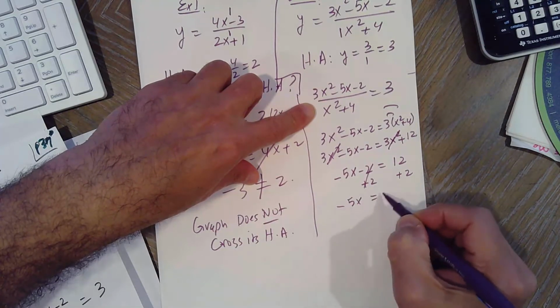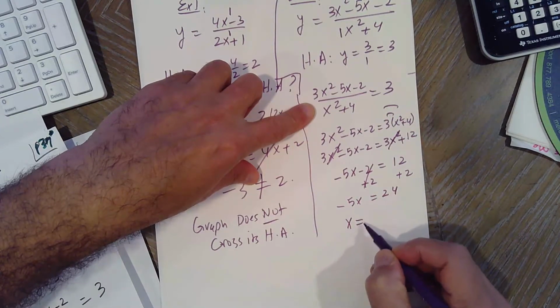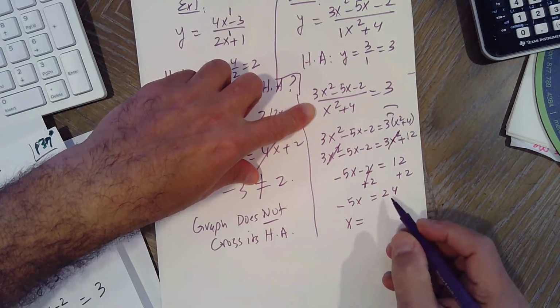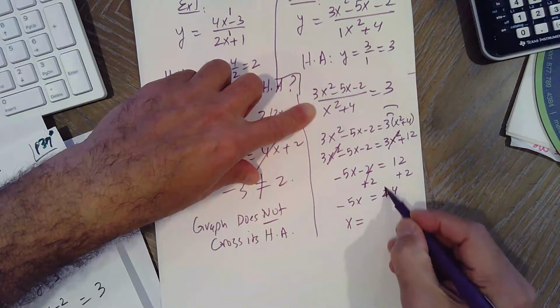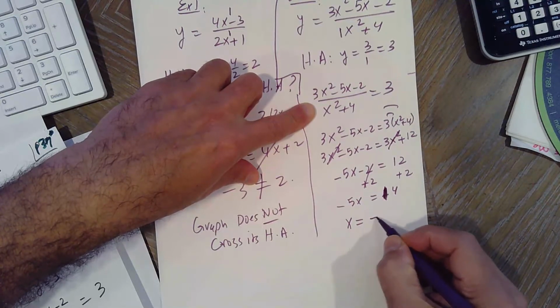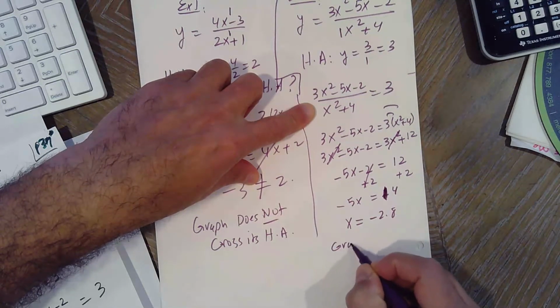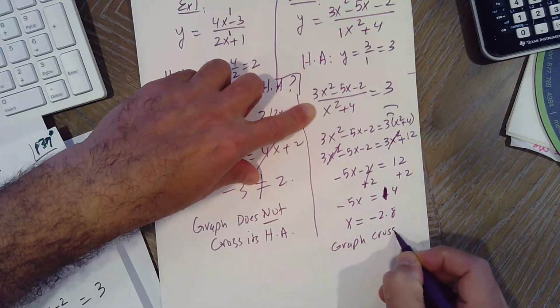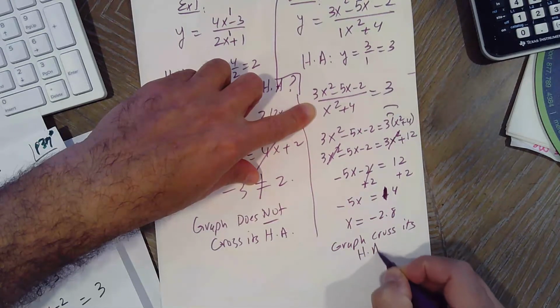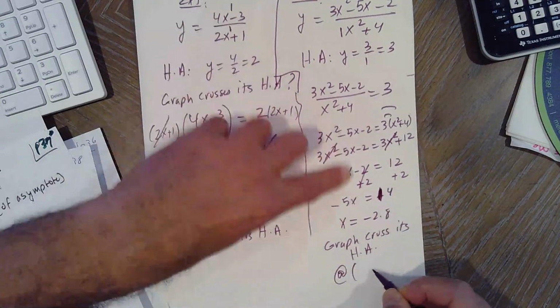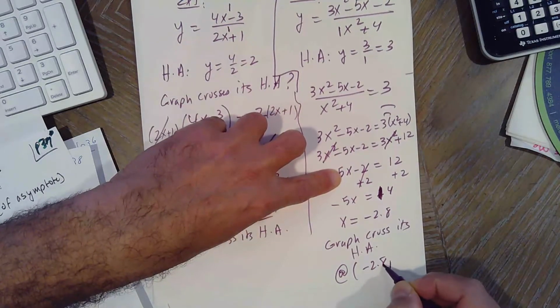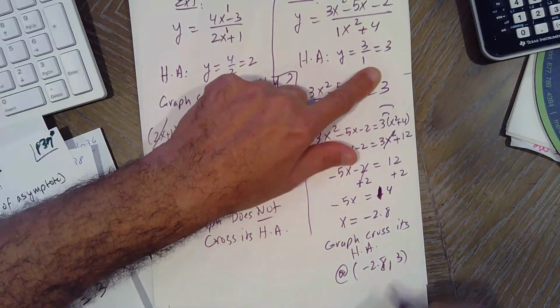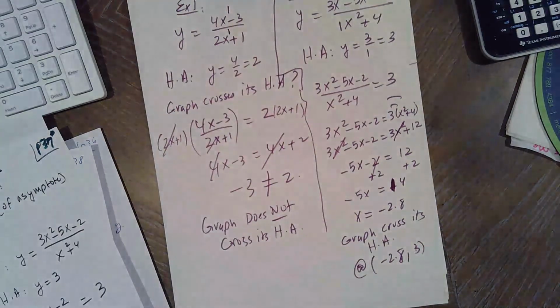Negative 5x equals 14, so x equals negative 14 over 5. So the graph crosses its horizontal asymptote at negative 2.8, and the y value, of course, is the y value of the horizontal asymptote. Let's check that.